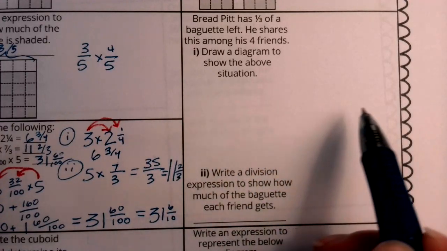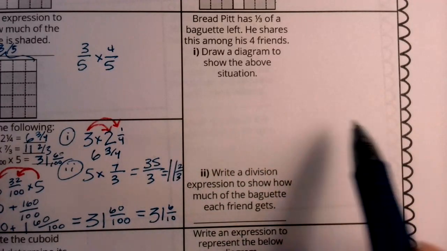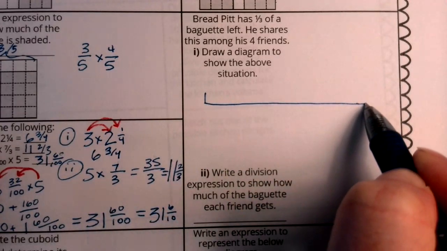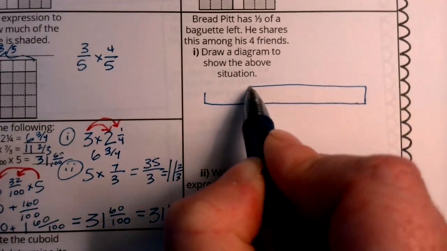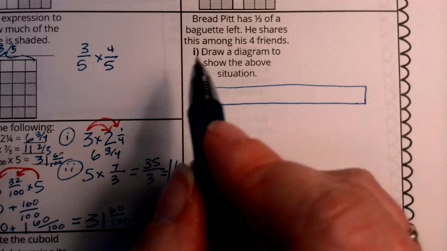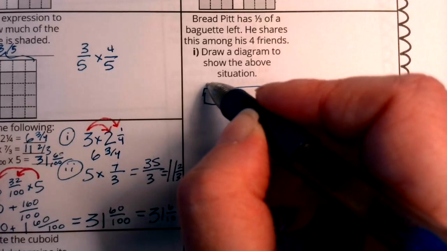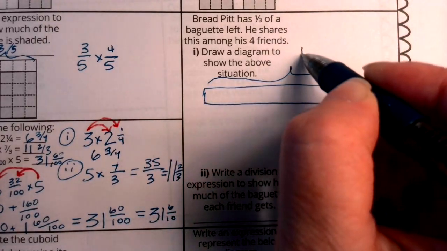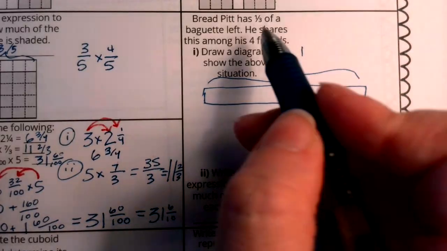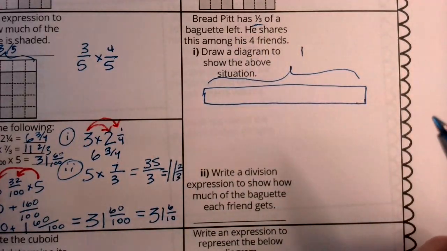Now, that doesn't mean I have to draw it just exactly how Panera has it. I could represent it in a tape diagram, right? We don't have to realistically draw out a baguette of bread. Here, I've got a tape diagram. This represents the whole baguette. So here, this represents one whole baguette. But he didn't have a whole baguette left. How much did he have left? He had a third left.